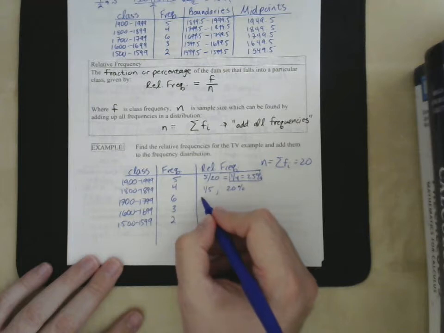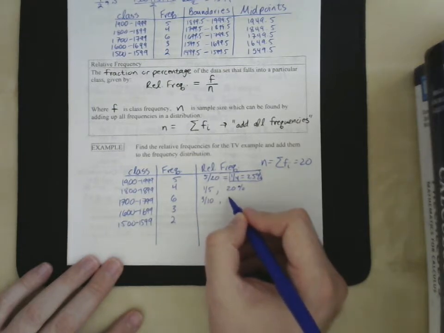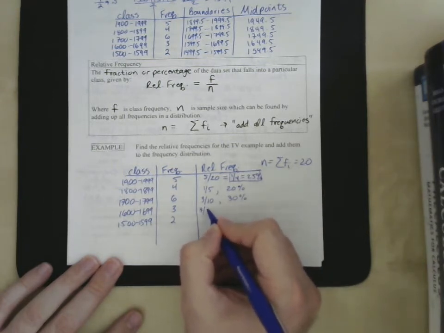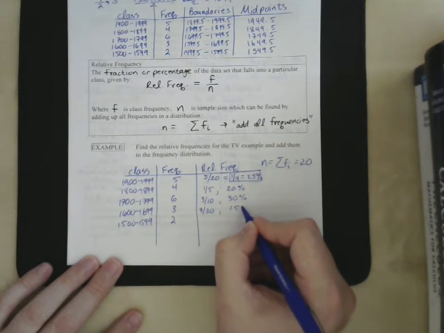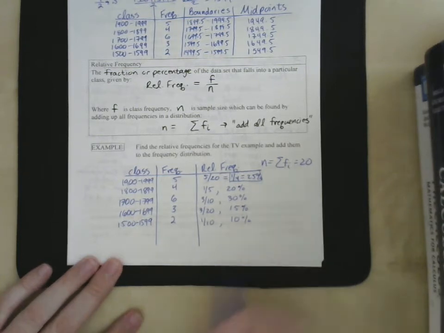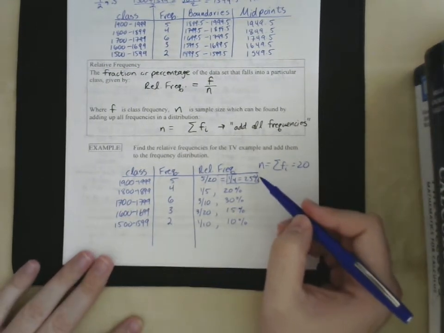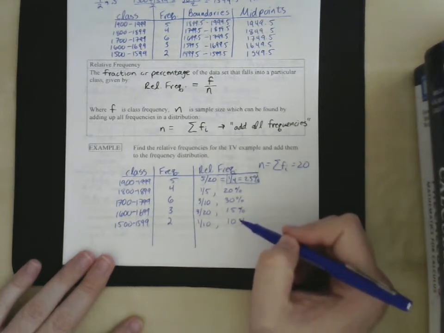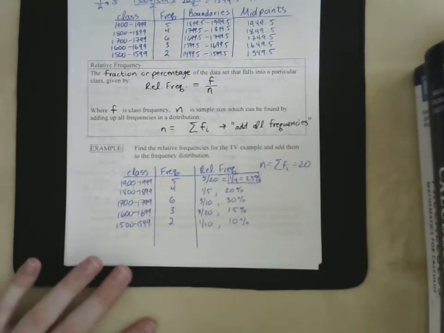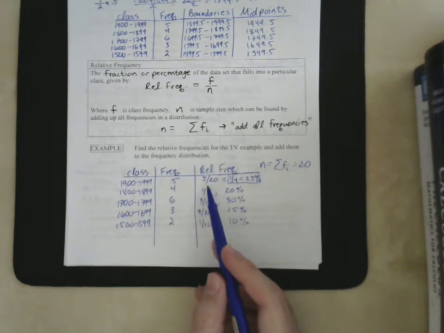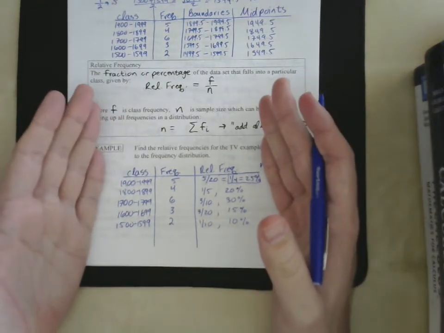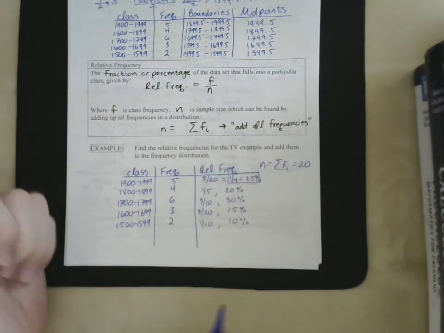6 over 20 is 3/10, or 30%. 3 over 20 is just 3 over 20, and that's 15%. And 2 over 20 is 1/10, or 10%. And you'll know you've done this right if you add these up. 20 plus 30 is 50, plus 10 is 60, 15 plus 25 is 40, 40 and 60 altogether make 100%. And percentages, remember, you're just taking your fraction, making a decimal, multiplying by 100. So this is a relative frequency distribution. It has frequencies and relative frequencies.